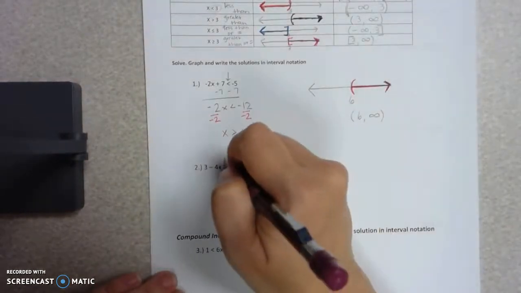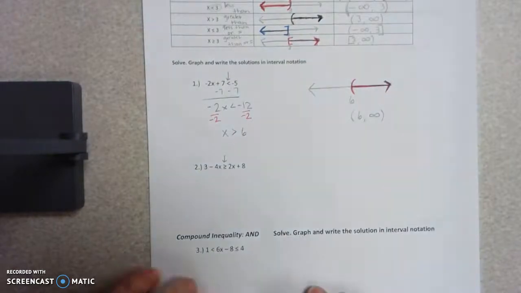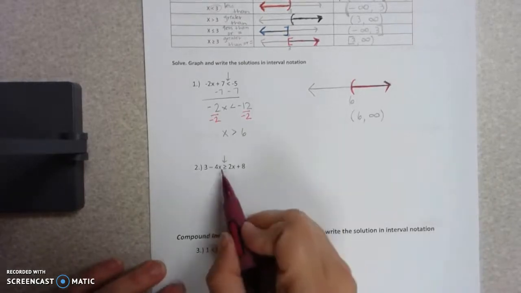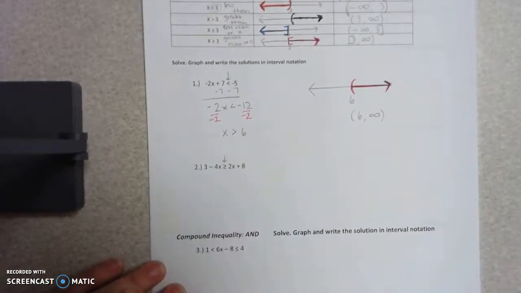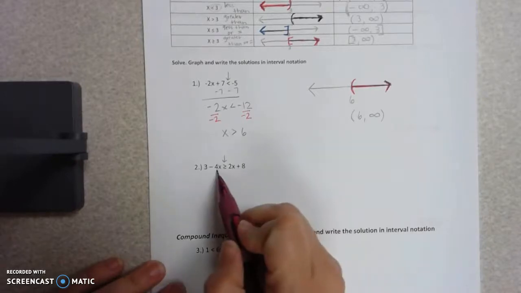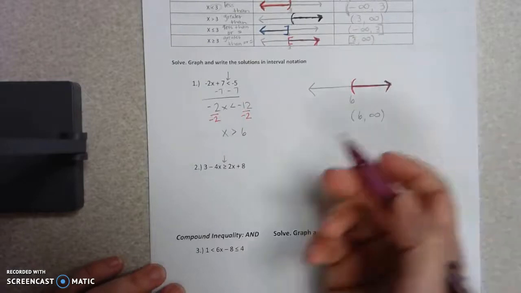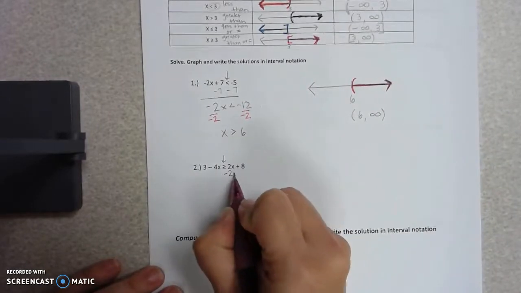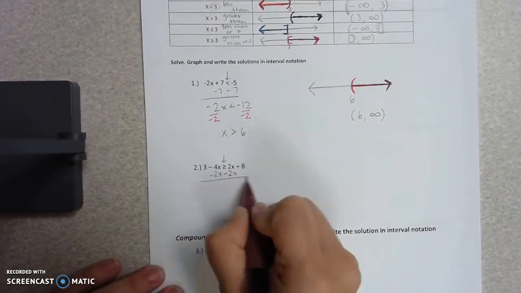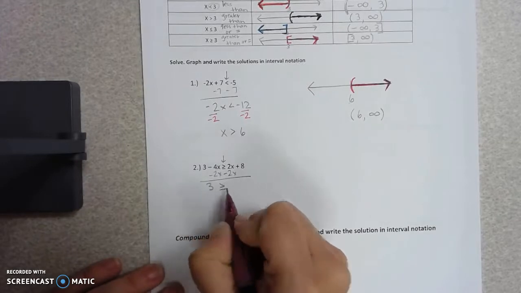Alright, this is going to treat that like it's an equal sign. We still want the variable on the left or numbers on the right. We want them on opposite sides, whichever side you choose. Some people like to keep their coefficient of their variable positive. Some people like to keep it on the left. It doesn't matter. So I'm going to subtract 2x.